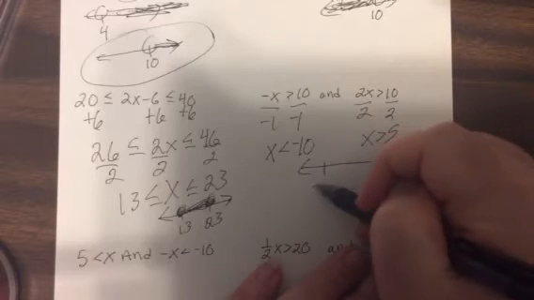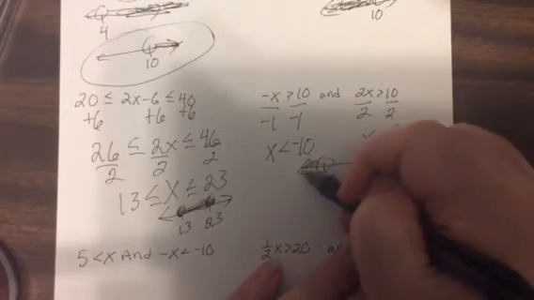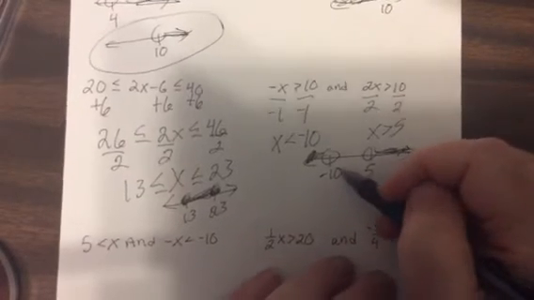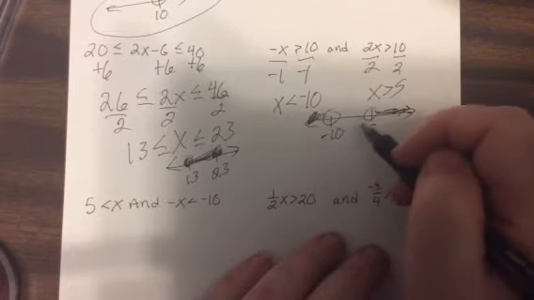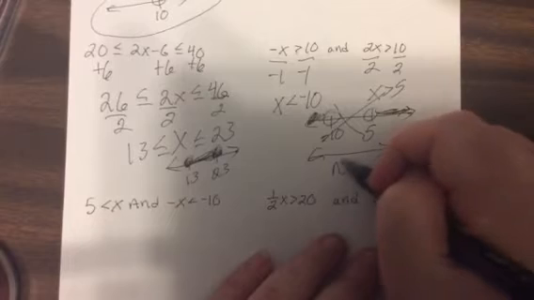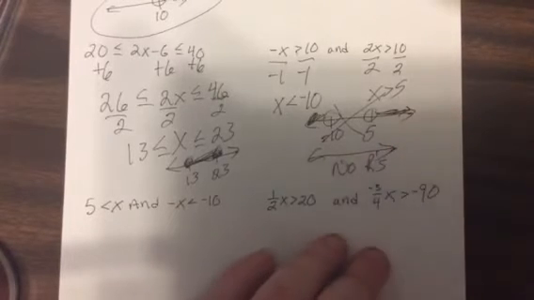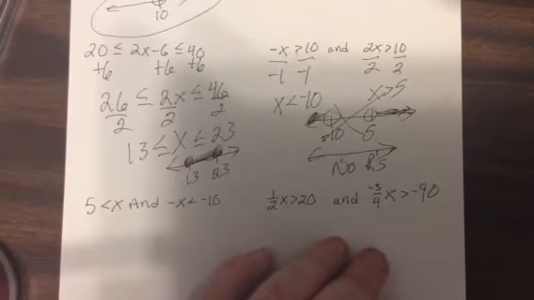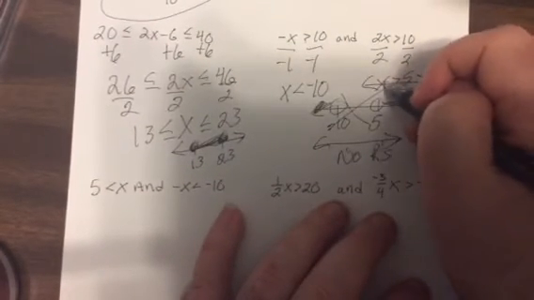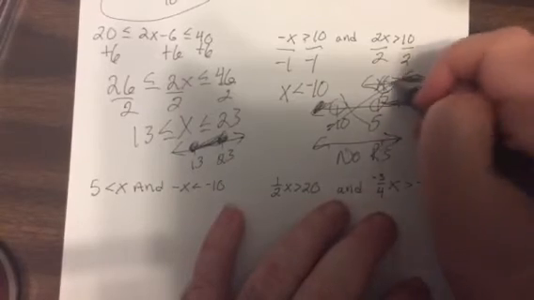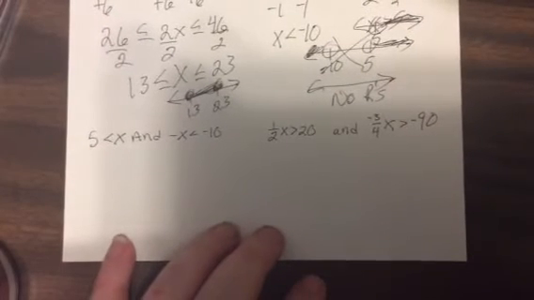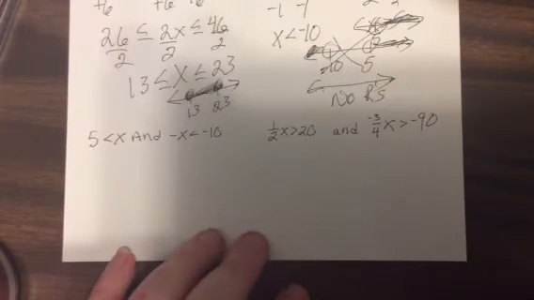So here's less than -10. Greater than 5. Oh no! This cannot be. So therefore it is a blank number line. No reals. It's got to be shaded on top of each other. And I kind of messed up there. I was looking wrong. I should have put the 5 here. And there's no shading on top of each other, so it's no reals. Okay, do those two, and then turn me back on.